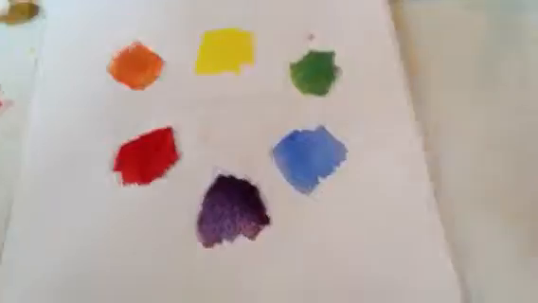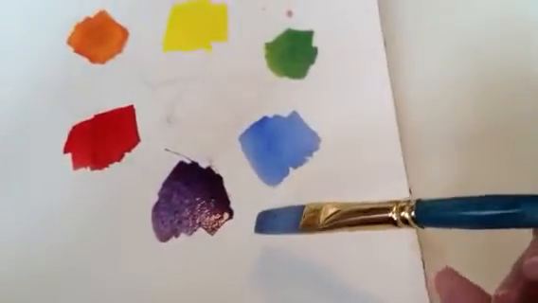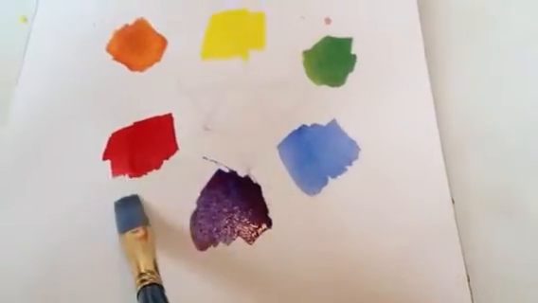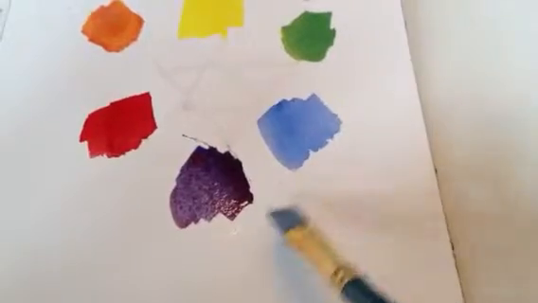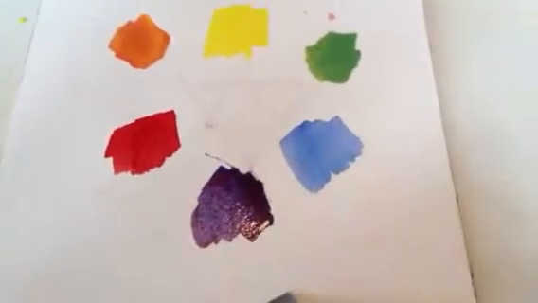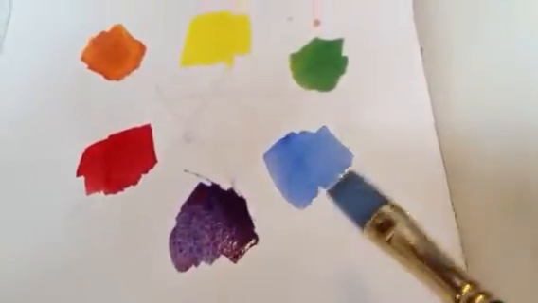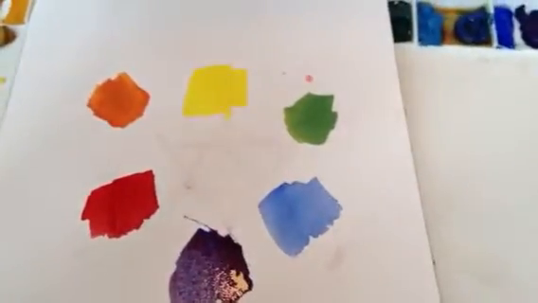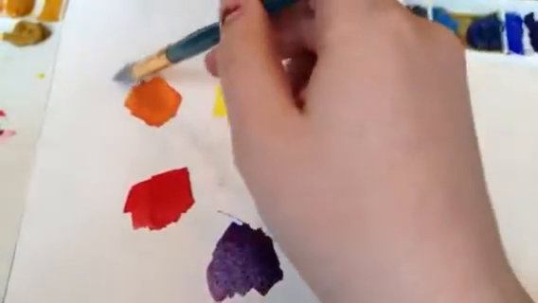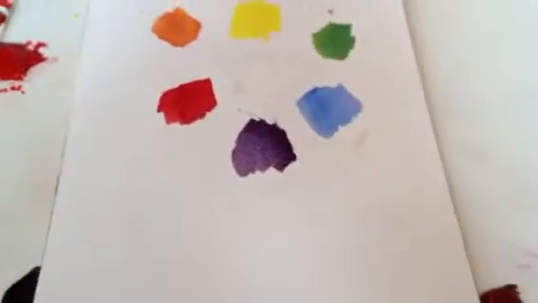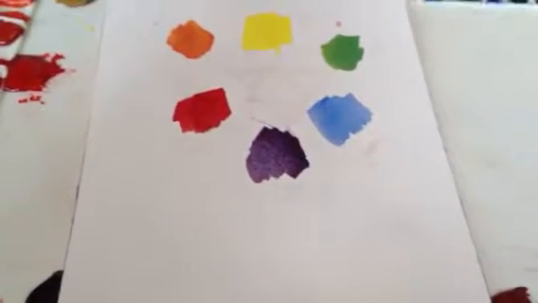So here we have what is known as analogous colors. Any color that matches up is analogous. These 3 colors are analogous: red, purple, and blue, because they're next to each other. Blue, green, and yellow, those are analogous. Yellow, orange, and red, those are analogous. So if you want to create a painting with just 3 colors, those colors will all match. Alright?